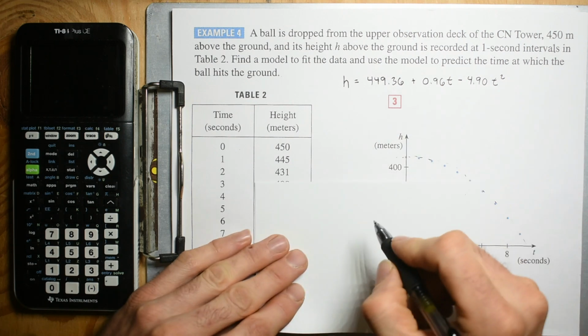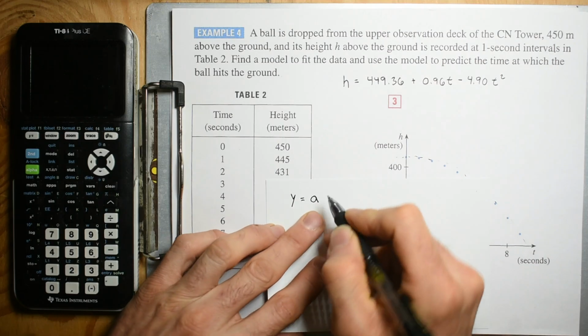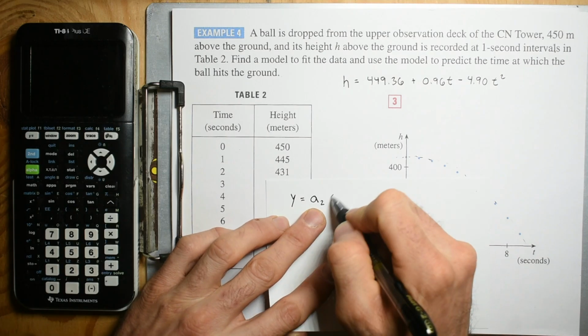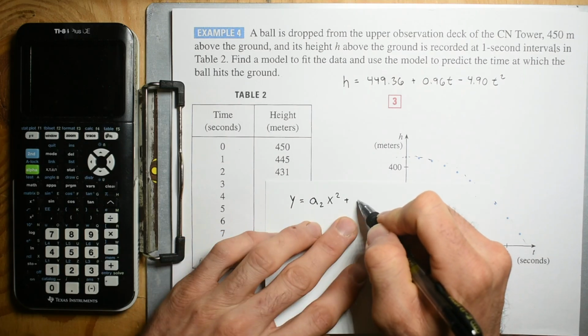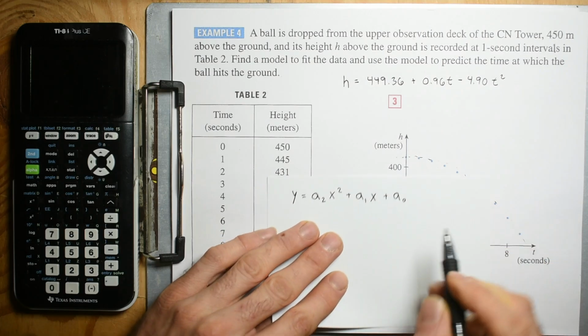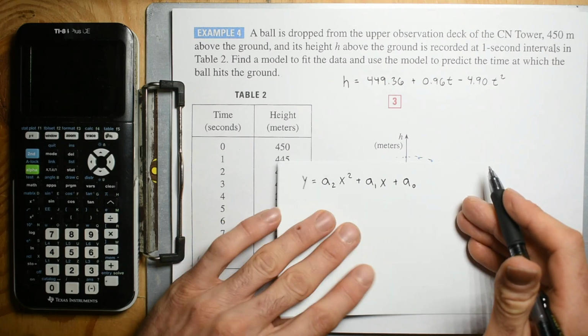And so the equation of a parabola is going to be some sort of constant, and we're going to label this a2 x squared plus a1 x plus a naught.